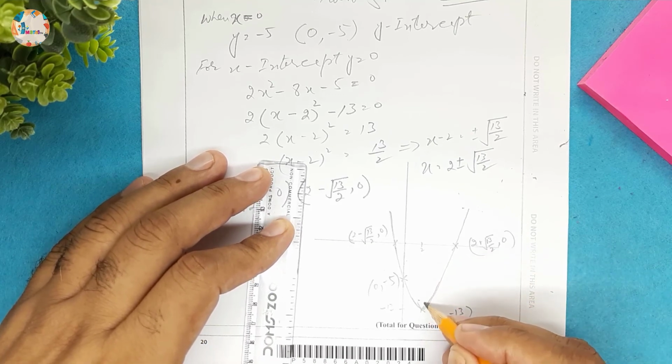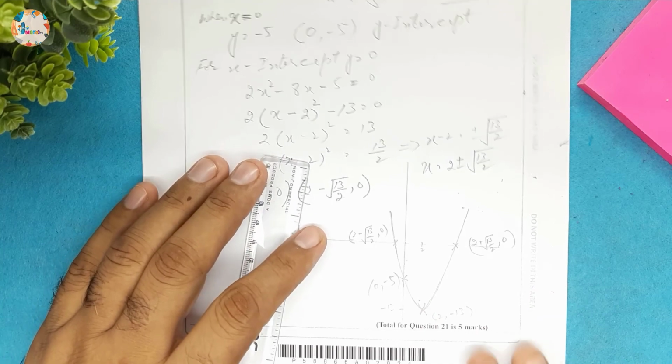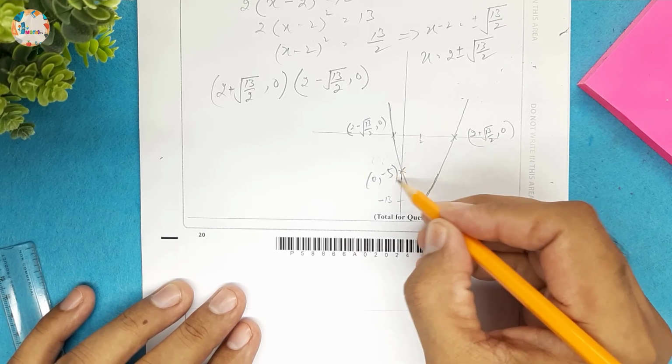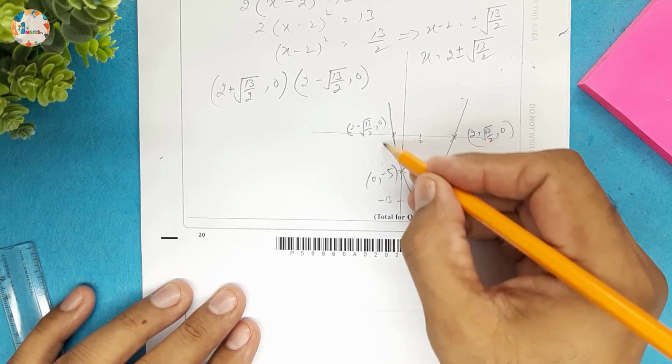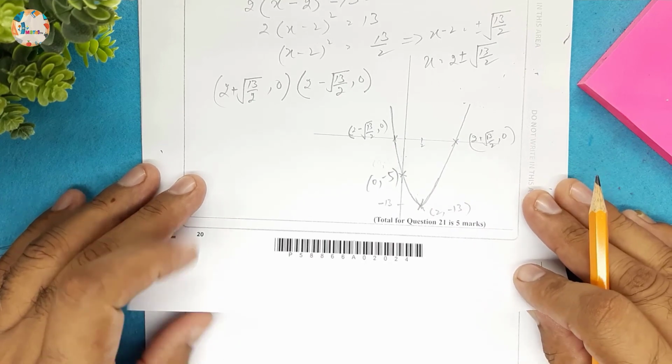This is basically the turning point. So we have shown the turning point, which is this one. We have shown the y-intercept and x-intercepts as well. We have shown all these 4 points.